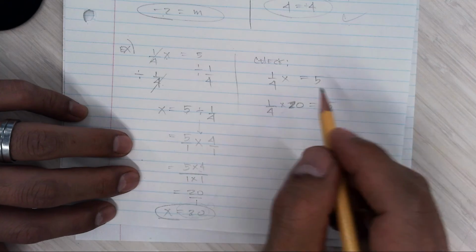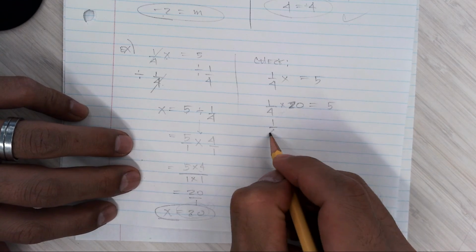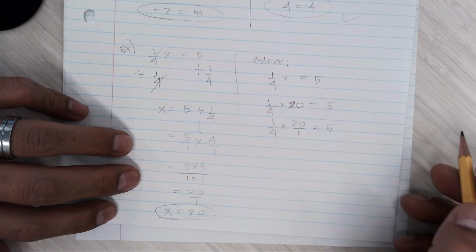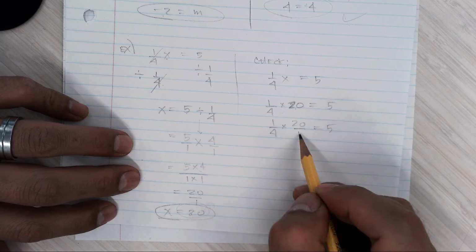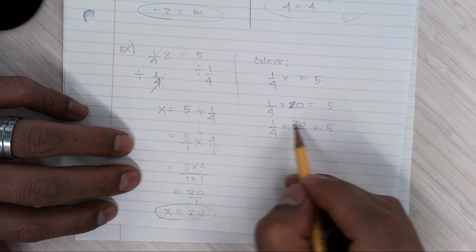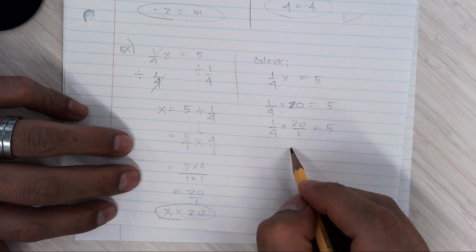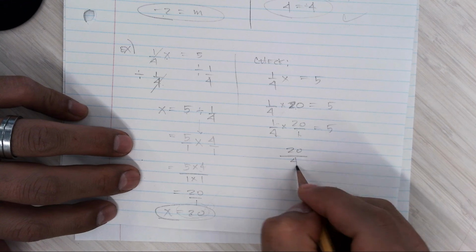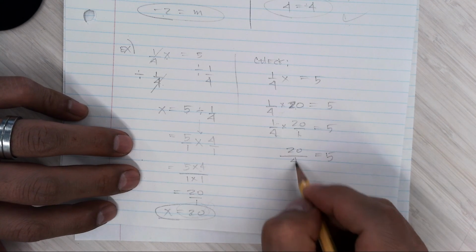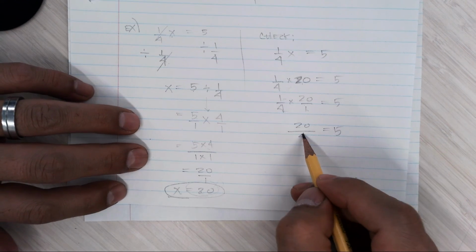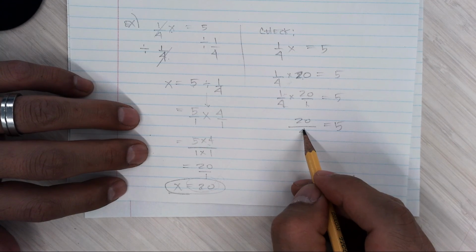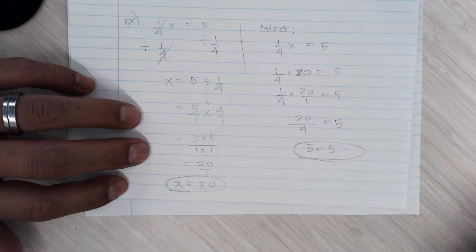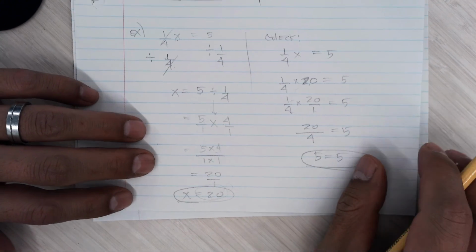You remember how to multiply fractions? 20 as a fraction is 20 over 1. Multiply the numerators: 1 times 20 is 20. Multiply the denominators: 4 times 1 is 4. Reducing the fraction, 20 divided by 4 is equal to 5, and 5 equals 5 on both sides.